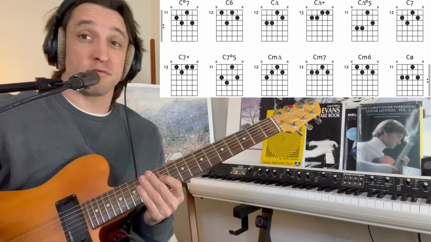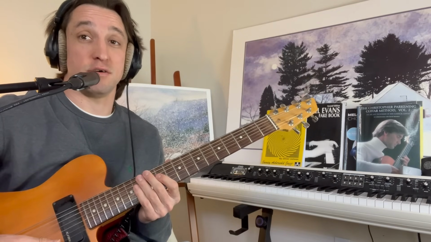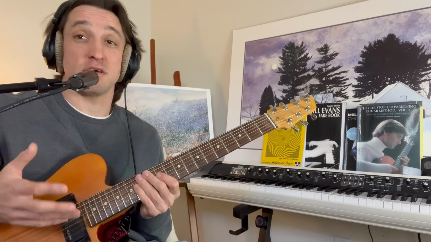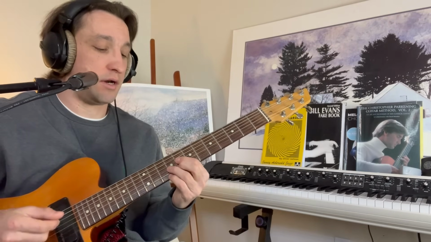So now on to the next string set. We're going to do the same thing, but on the D, G, B, and E strings. So here we go. I would say these are relatively common shapes, and they should be in your bag of tricks if they aren't already. So if we're starting with C diminished 7, 1, 2.